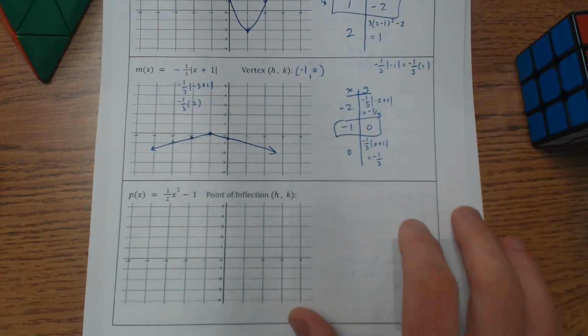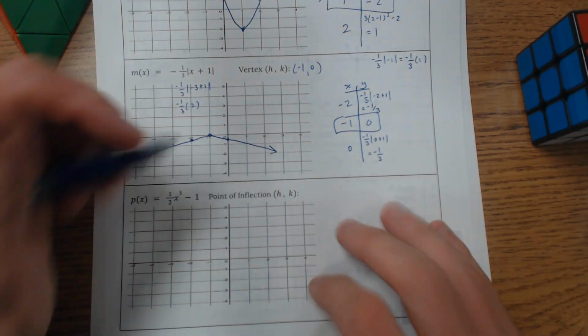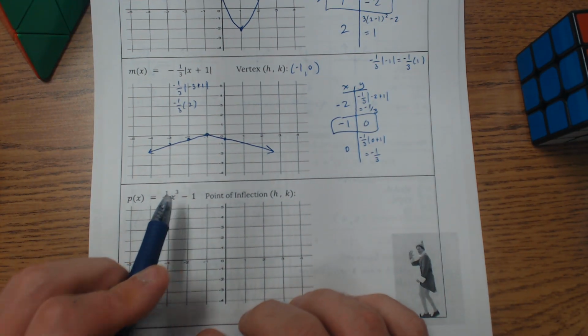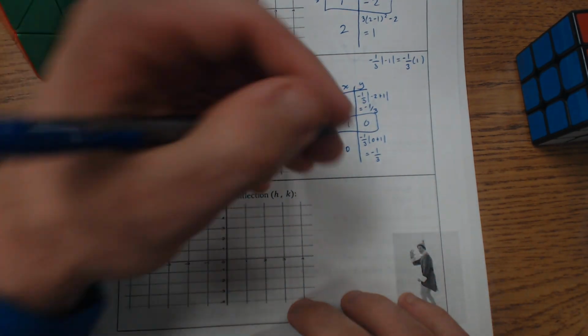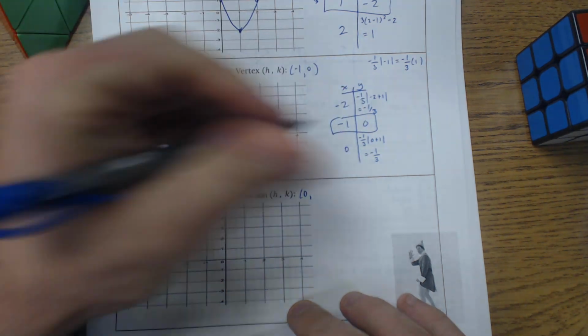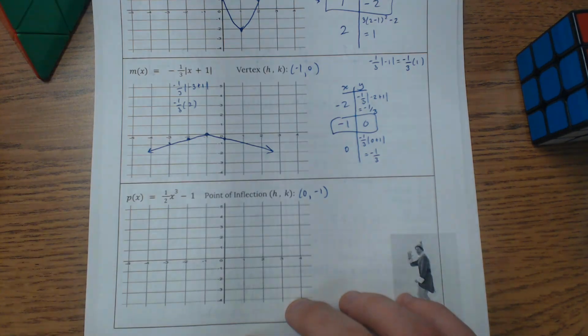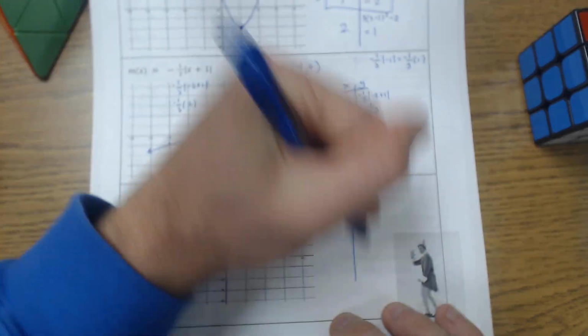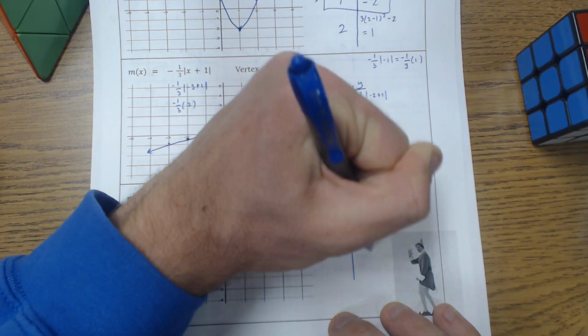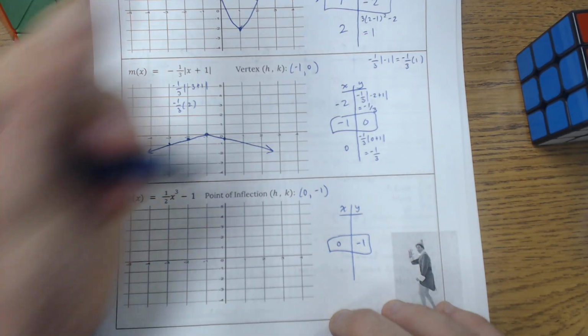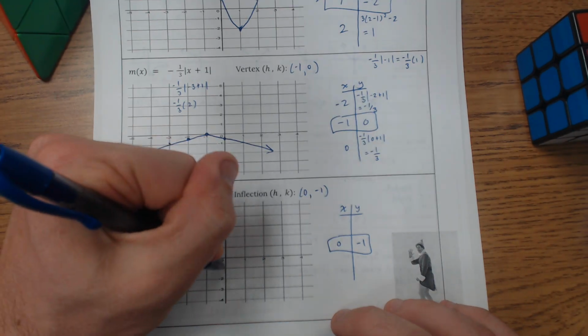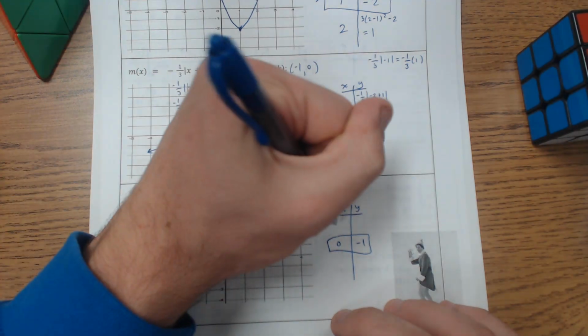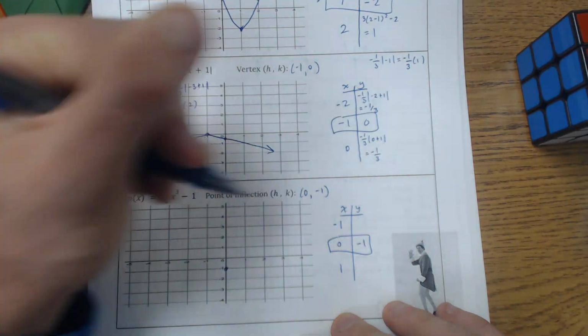Okay, last one, this cubic, the h, I don't see nothing. It just goes straight to x cubed, so there's no h in there, which means that it's 0, and the k is negative 1. So that is my point of inflection. That's my center point. I'm going to put that in the middle of my table. 0, negative 1. I'll plot that. And then I'm just going to plug in negative 1 and positive 1.